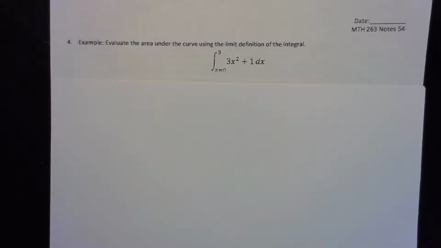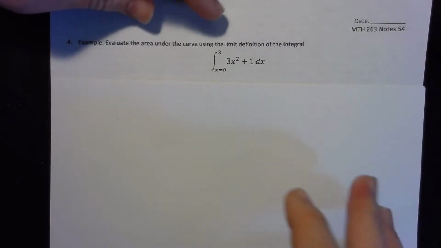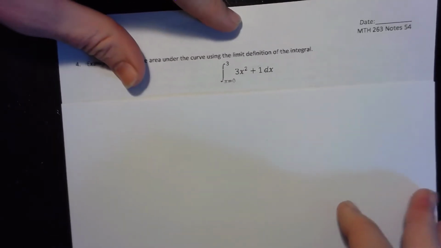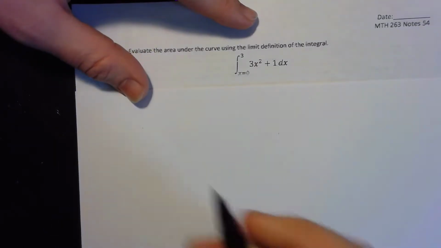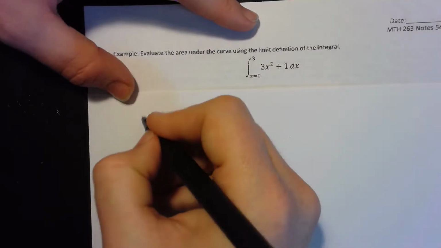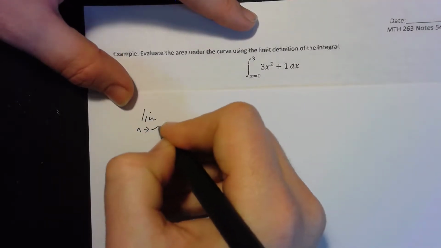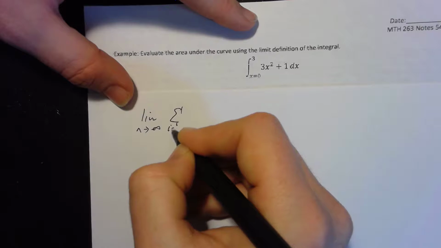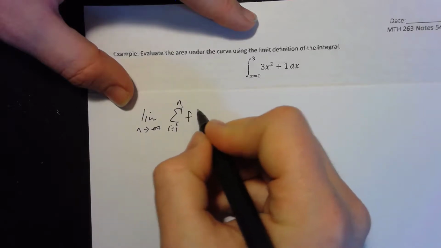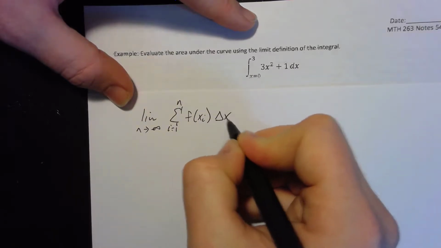We will be once again looking at the limit definition of an integral, this time on a problem that is slightly more complicated than previous examples. Notice, however, that the rules don't change. We're still taking the limit as n goes to infinity of the summation of i equals 1 to n of f of xi times delta x.